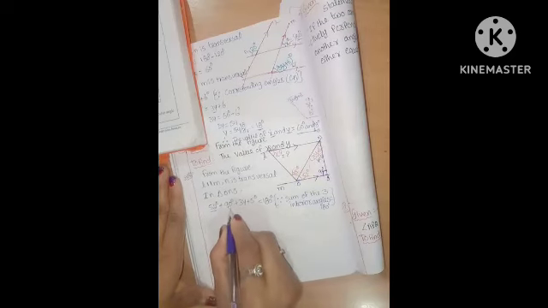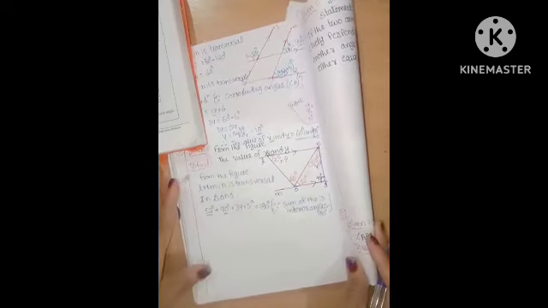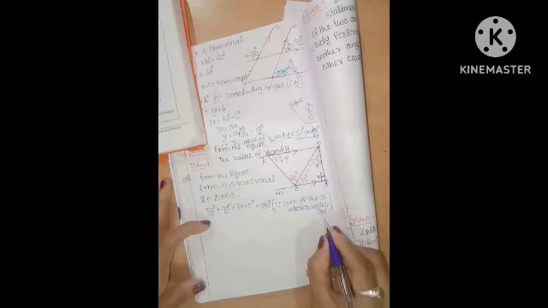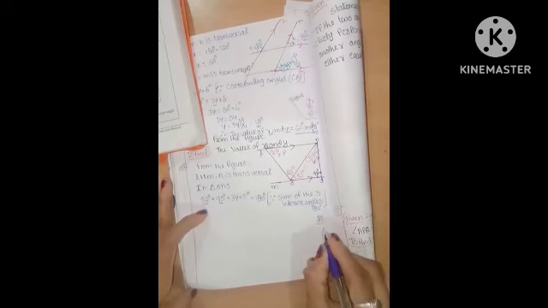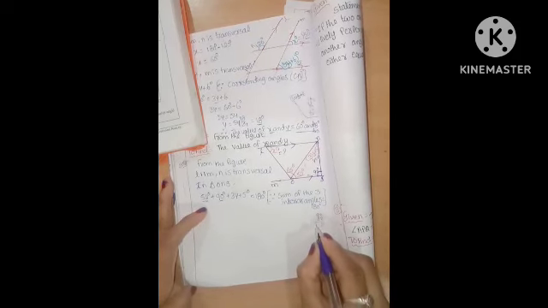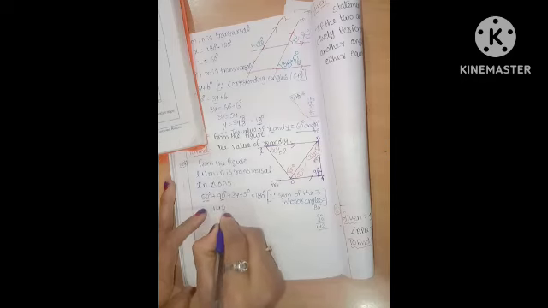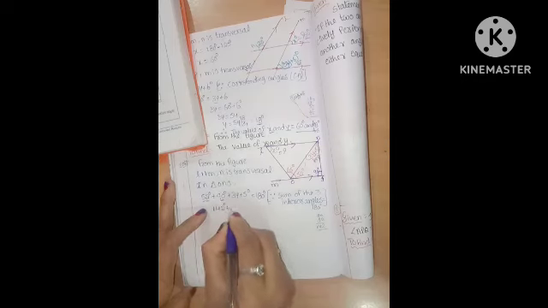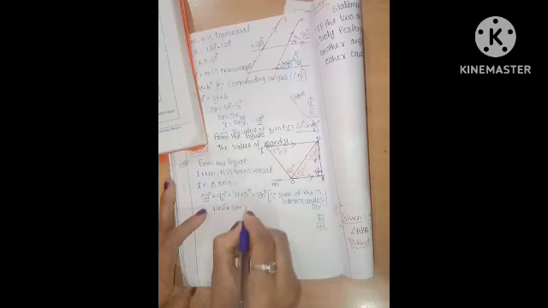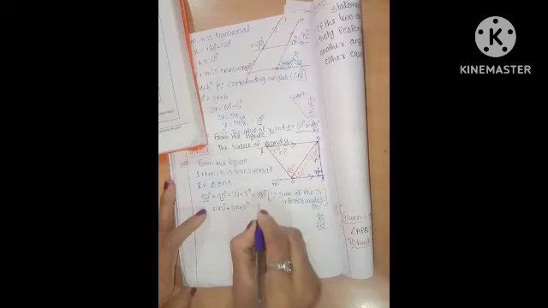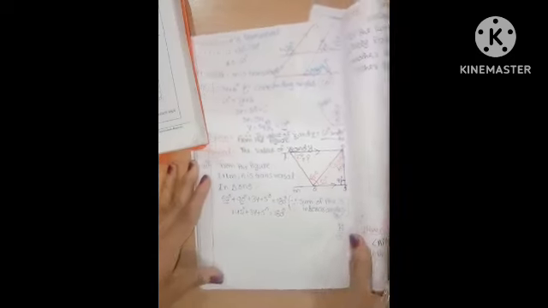Next, 52 degrees plus 90 degrees, the sum of these two: 52 plus 90 is 142 degrees. So 142 degrees plus 3y plus 5 degrees is equal to 180 degrees. Okay, are you clear?